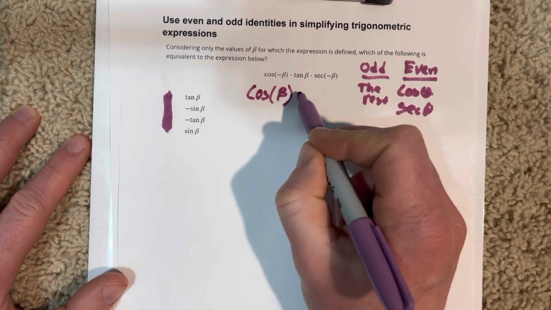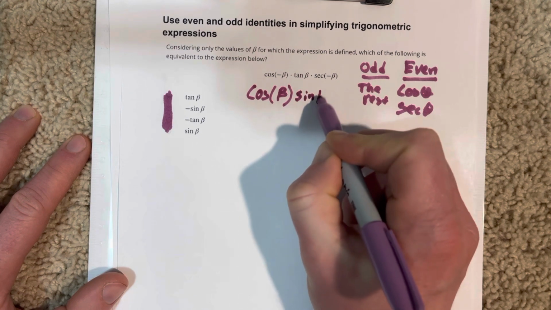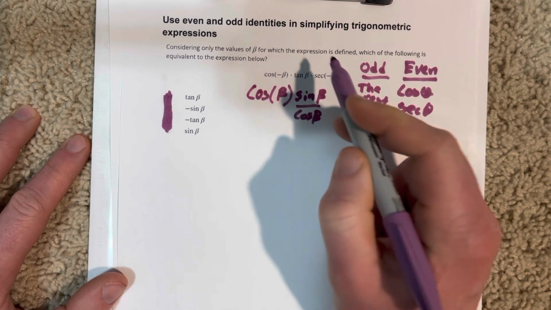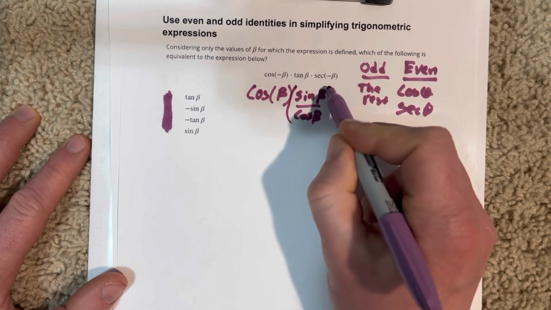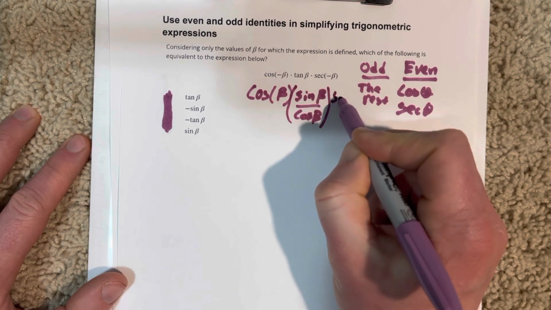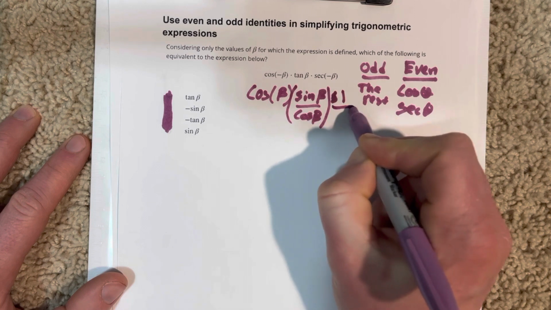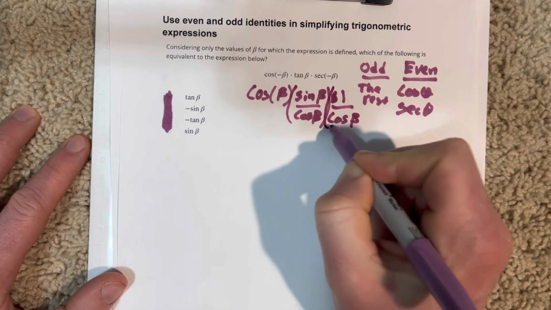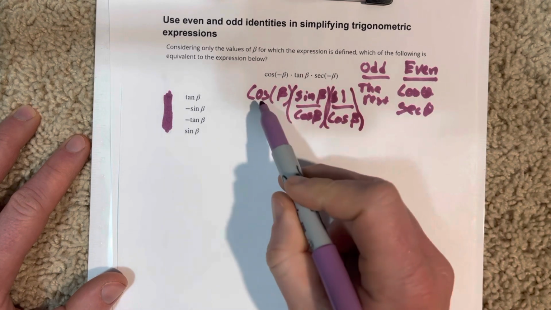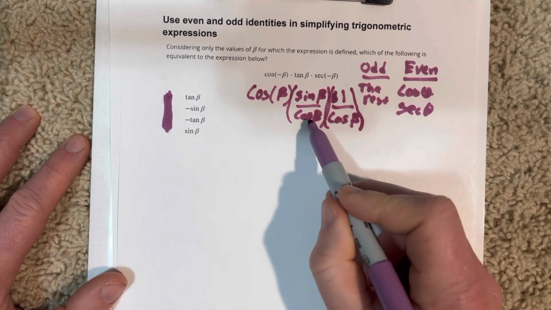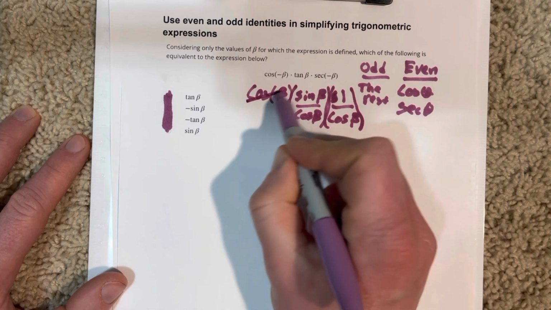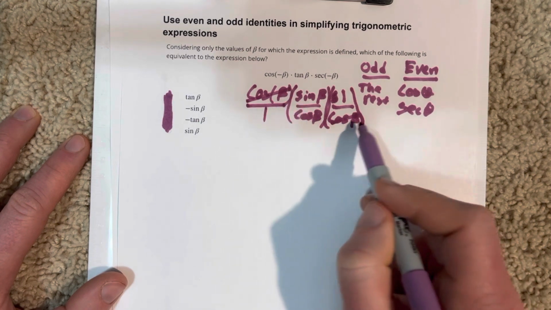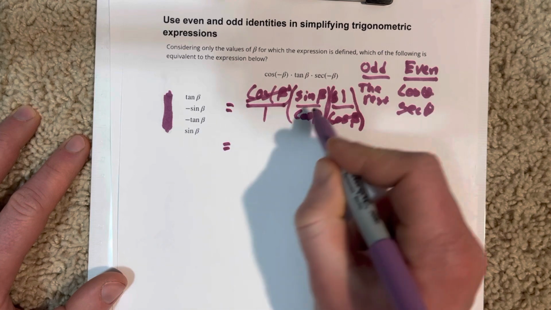Tan beta is actually sine beta over cosine beta. And secant's the reciprocal of cosine, so it's also an even function. So we're going to write that as 1 over cosine beta. So you can see that cosine beta and one of these cosines can cancel. So we'd end up with this cosine beta with this cosine, because that's actually cosine beta over 1. Those cancel. And I'm left with sine beta over cosine beta.